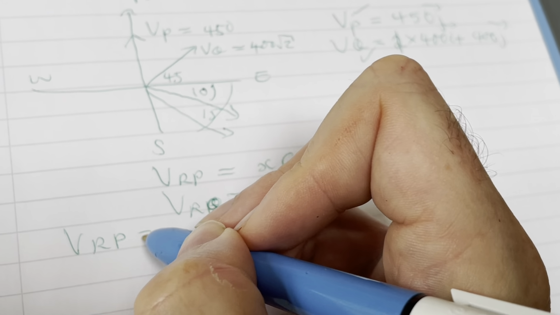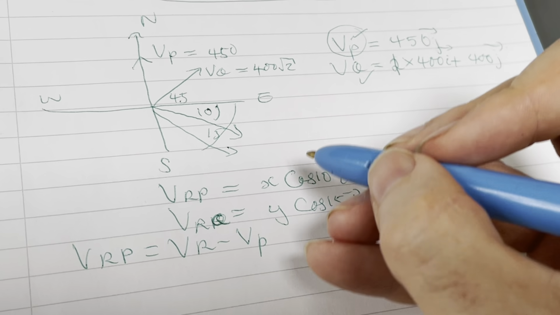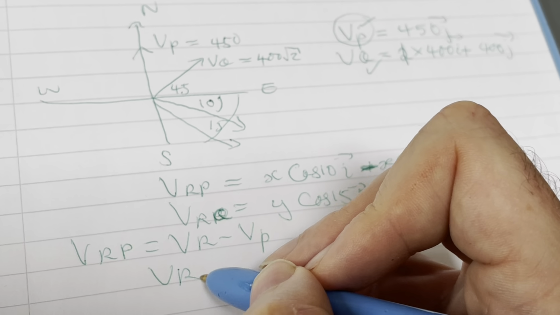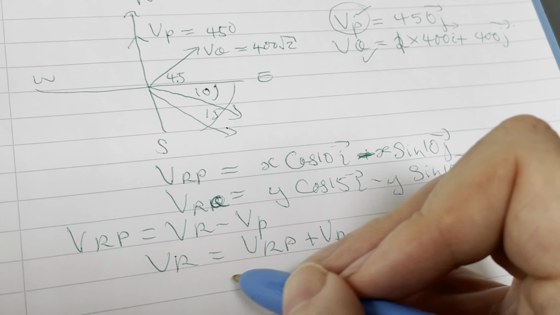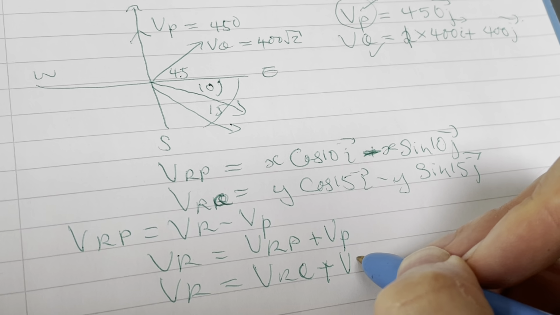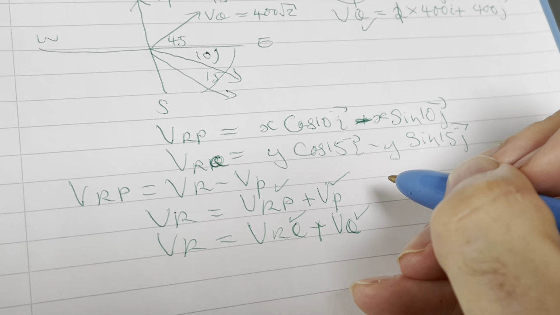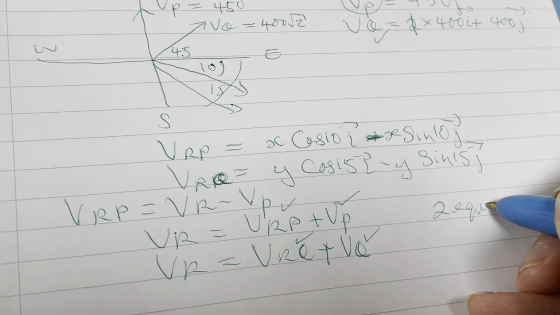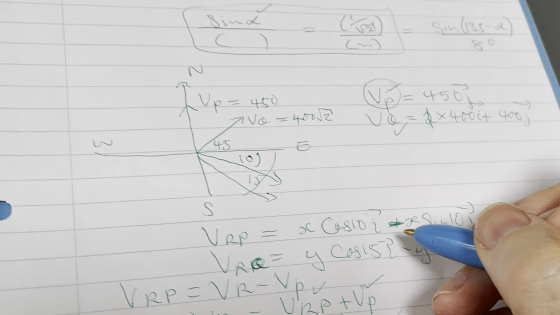So now you have VP, you have VQ, and then you have these vectors, and you can write your equation: VRP is equal to VR minus VP. You have VP fully, so you get an equation for VR: VR is equal to VRP plus VP. Then do the same for the other one: VR is equal to VRQ plus VQ. You have these with the variables X and Y. So you have two equations and two unknowns, X and Y. Solve for both X and Y, pop them in there, and you get VRP.